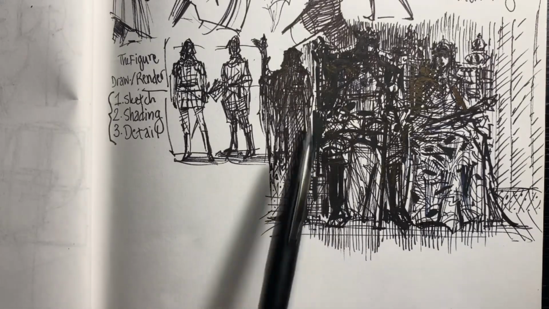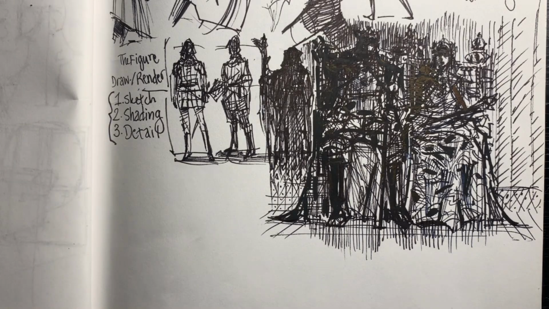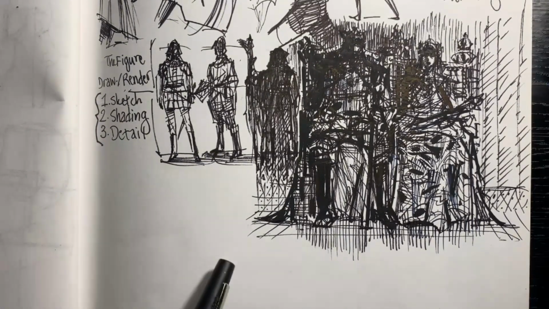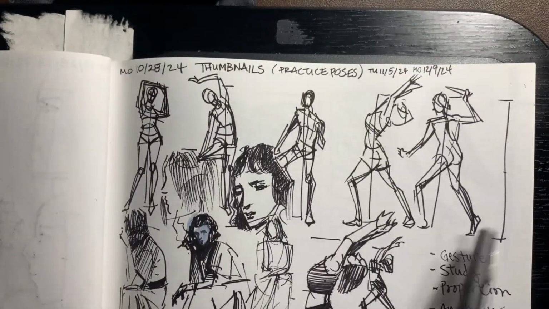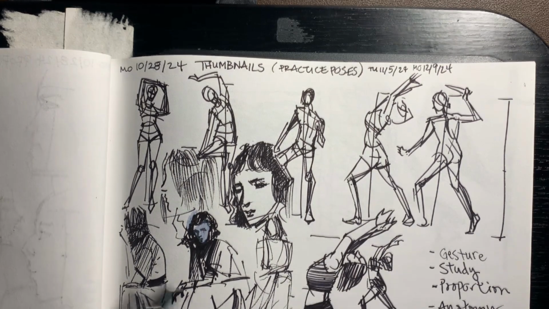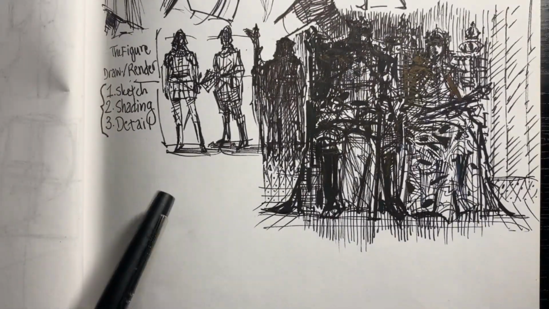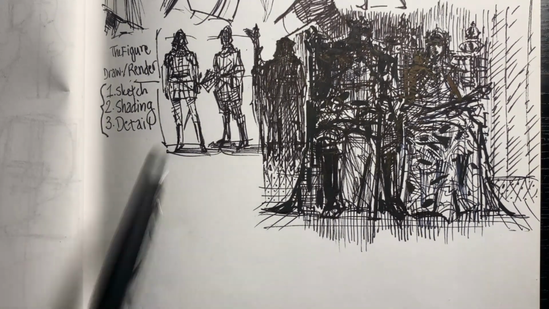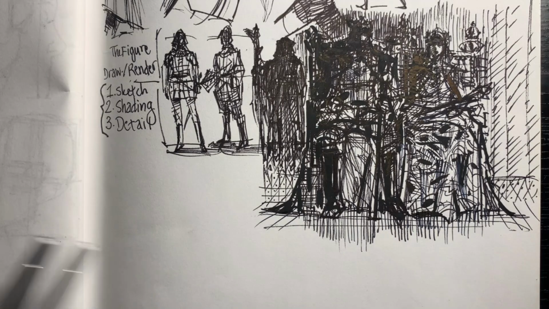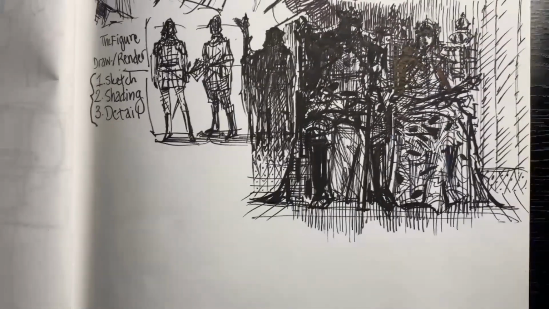I just drew in some figures. You can check out yesterday's video if you feel like it, you don't have to. Basically, I just drew thumbnails of the gesture and the basic figure, the mannequin. But then from there I made it into concept art for my story. Pretty much, I'm always going to do that.